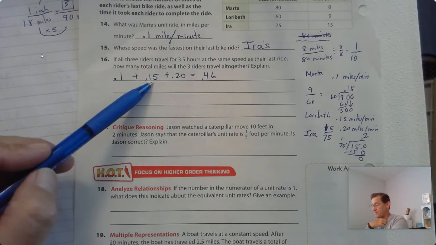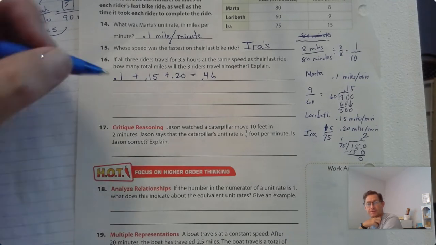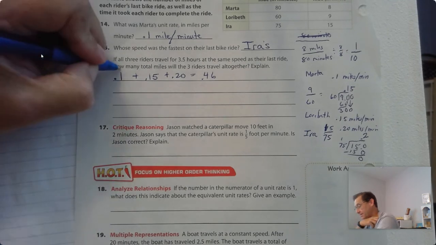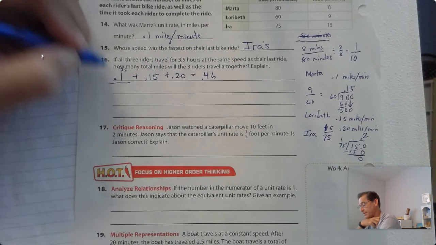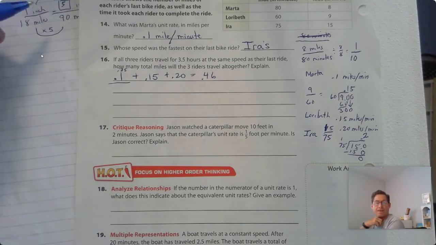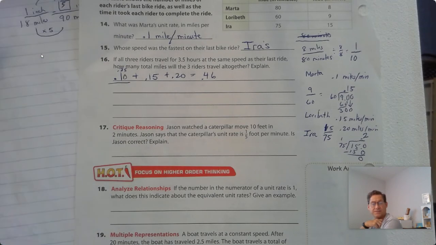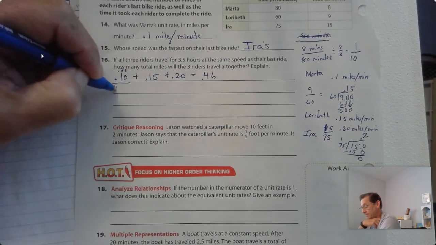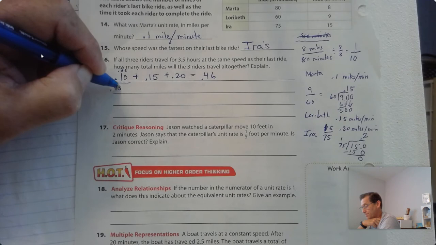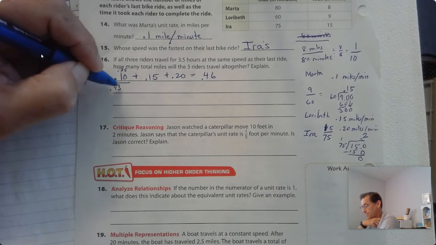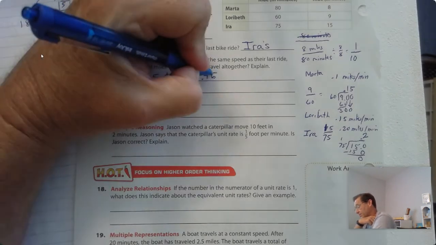20 plus 15 is 35 hundredths. Okay, so we have 3 in the tenths place, 5 in the hundredths. We can add a 0 to the 1/10, and that would give us 45 hundredths.